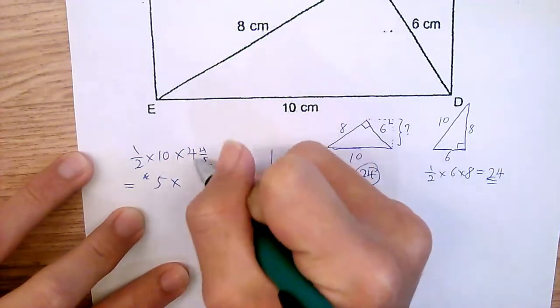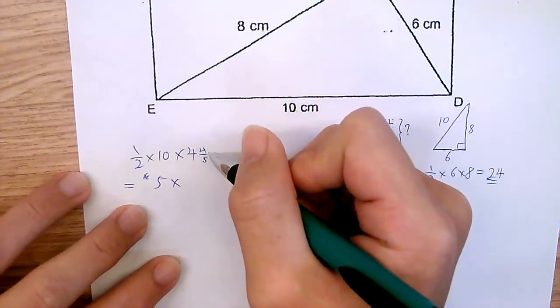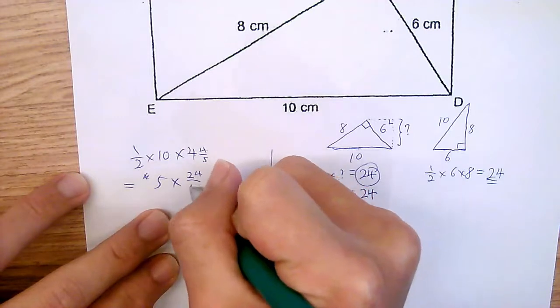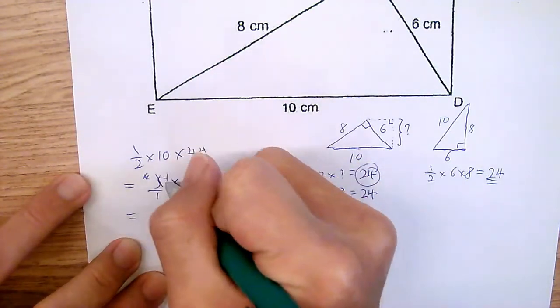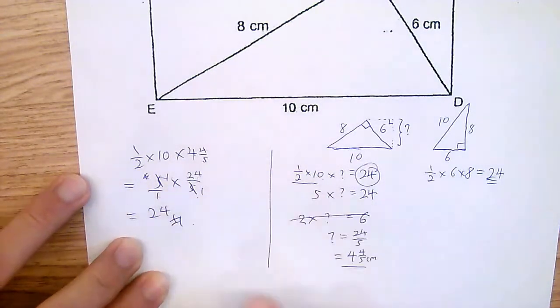So 5 times this. I will change this into an improper fraction, or if you just want to use the calculator, it's fine as well. 4 times 5 plus 4 will give me 24 over 5. Now, I can just divide by 5, divide by 5. 1 times 24, 1 times 1. So I still get back 24.